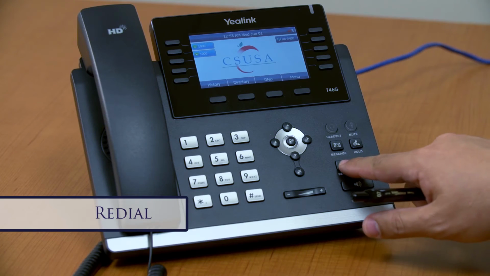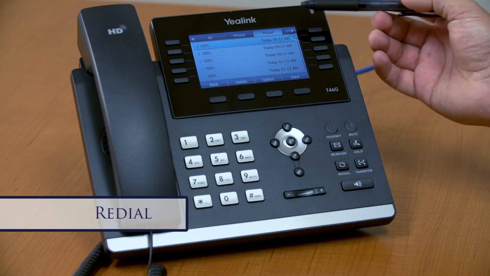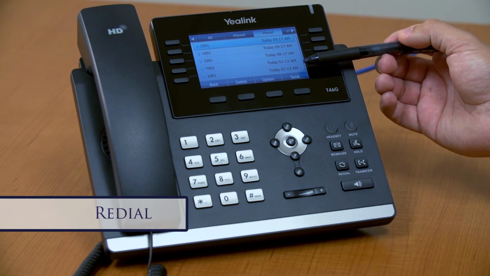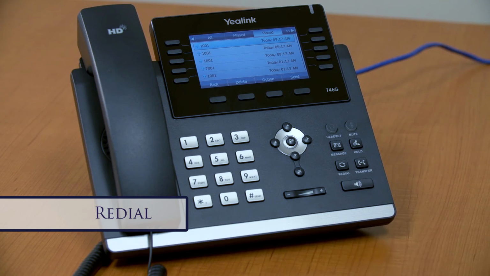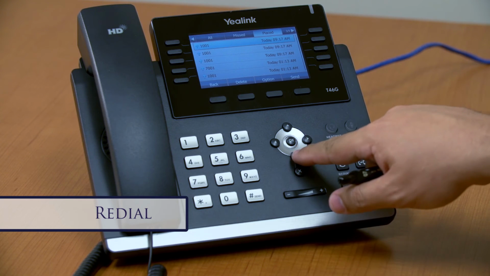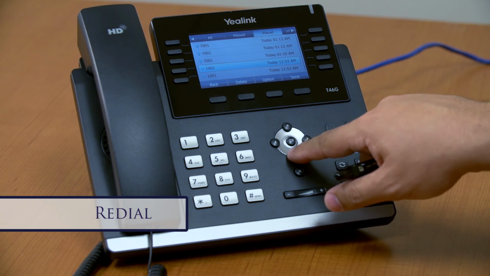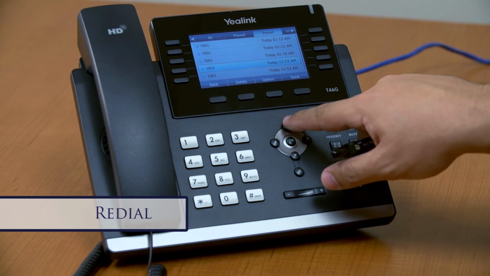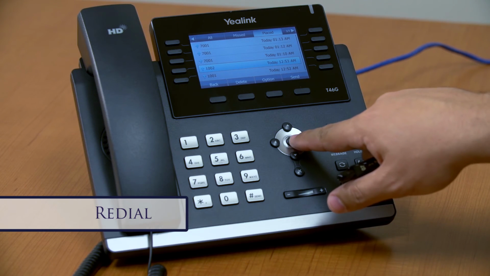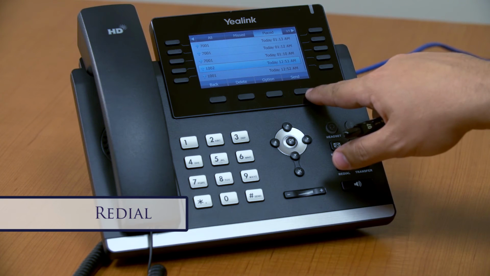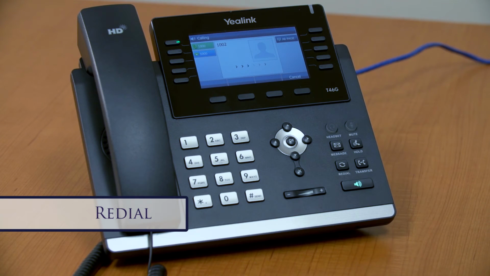Next we have the redial key. When you press the redial button, it'll prompt you with your last calls and give you the option to dial them again. You can scroll up and down using your keypad. Once you have selected the extension that you want, you can simply press OK or send, and it will send the call again.